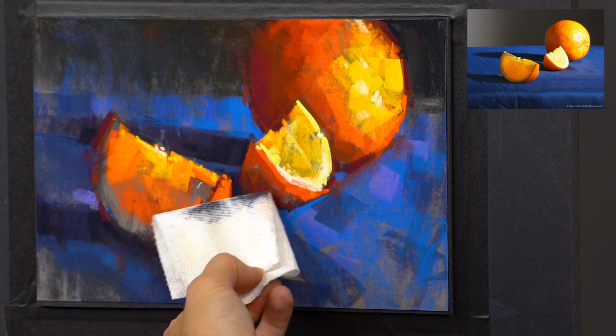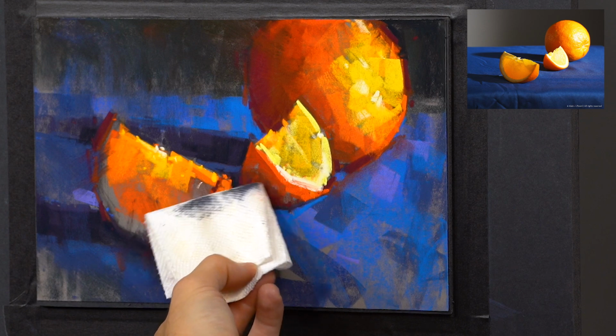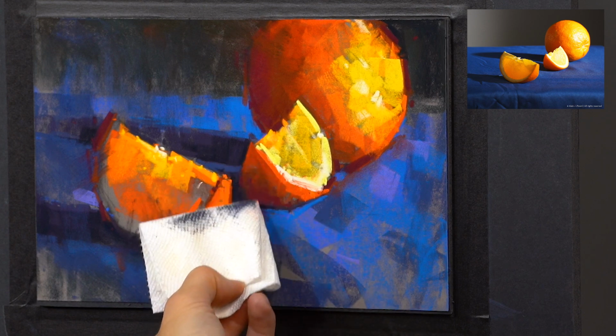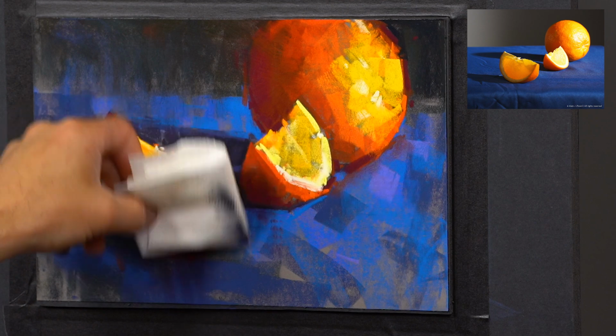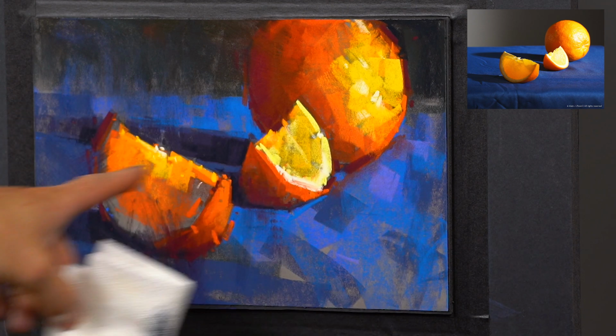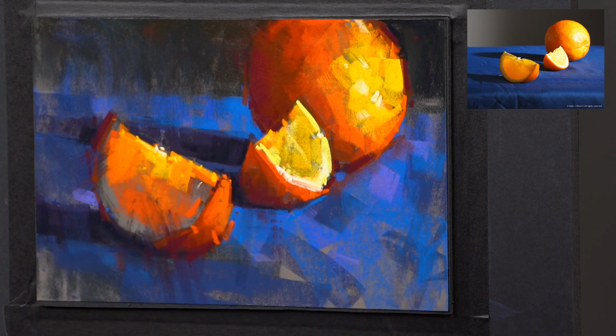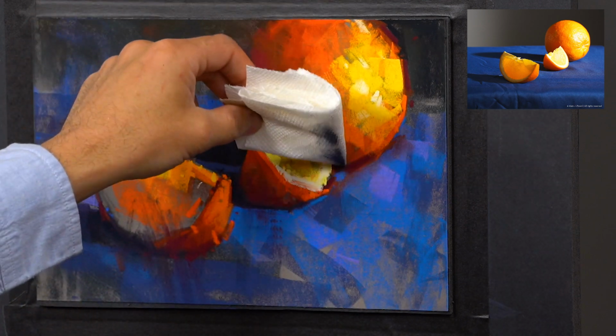I want to get some atmosphere into my shadows. And see, as I pull down, I can go over again with the negative shape or the tabletop and carve back out anything I need.